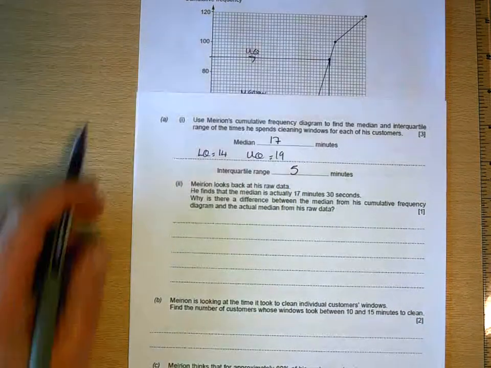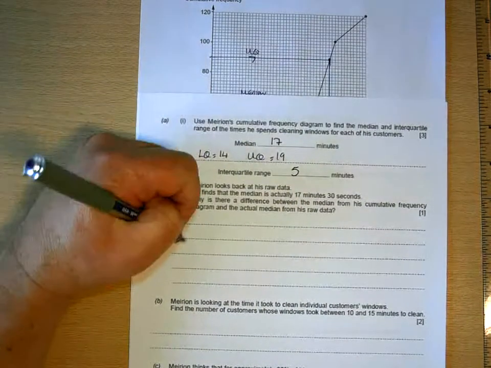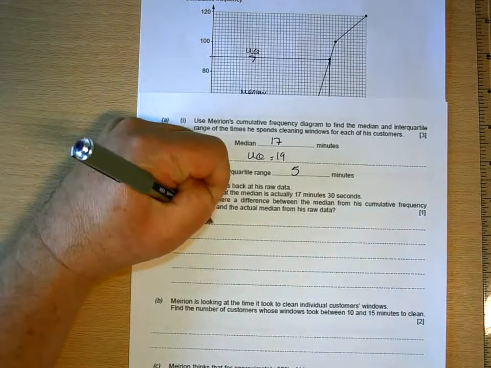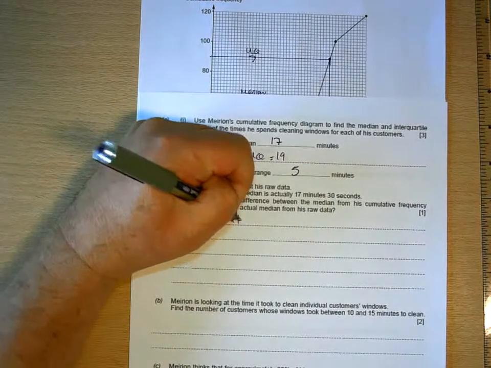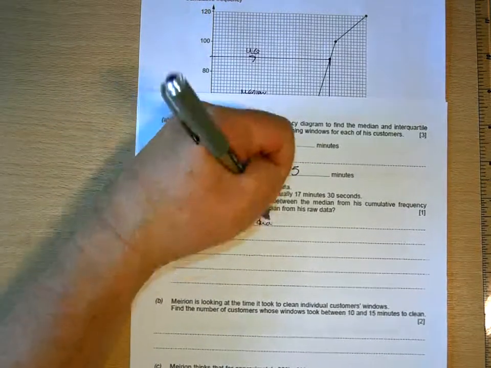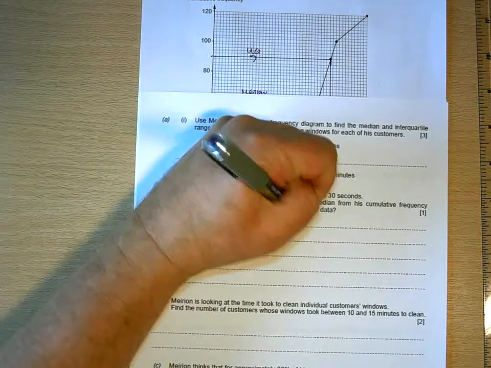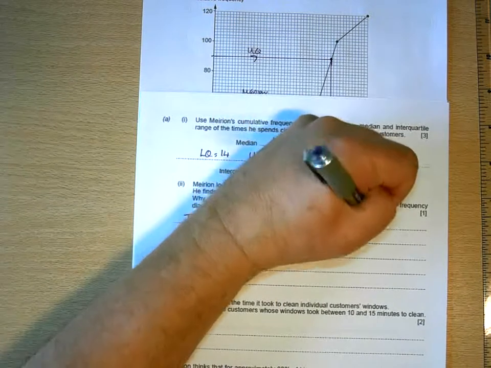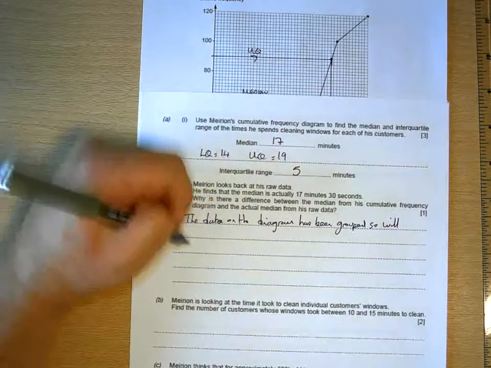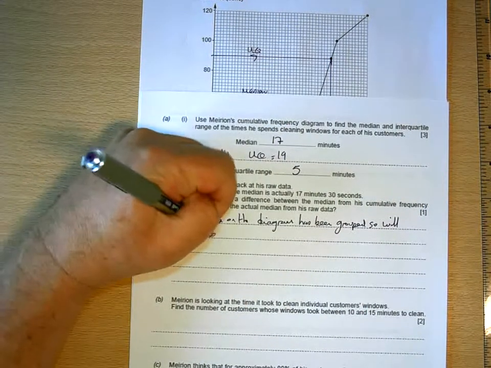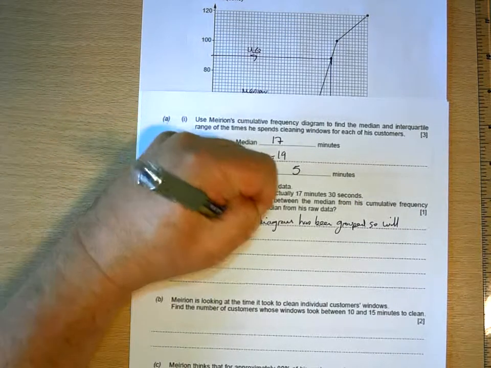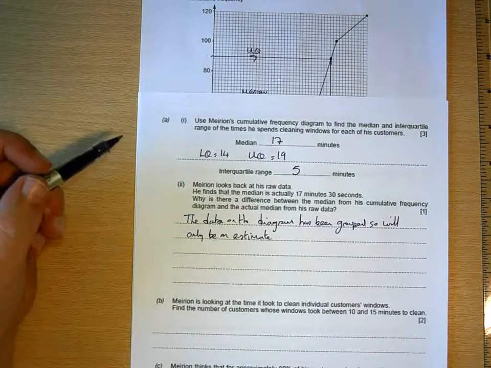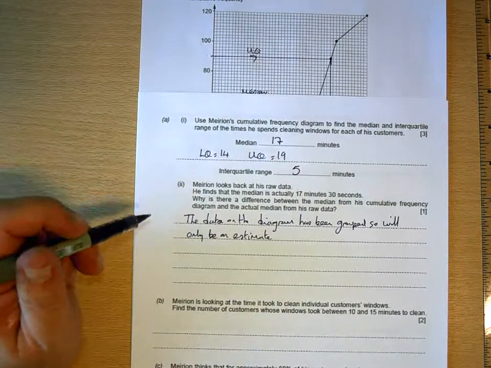So the reason for that is the data on the diagram has been grouped, so it will only be an estimate. And that's the same when we work with the mean of grouped data. Because we've lost the original data values, it's just an estimate.